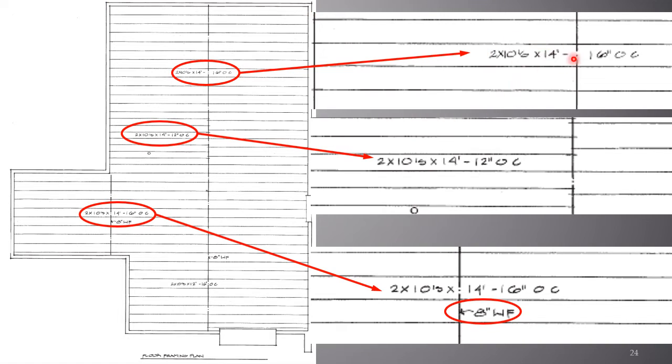You can see with 2 by 10s at 14 feet, across would be 28 feet. So I can't have a single joist going across here. And so we have a joist from the foundation wall here to this steel beam. So it only has to support this half of the floor. There's another beam that supports this half of the floor.